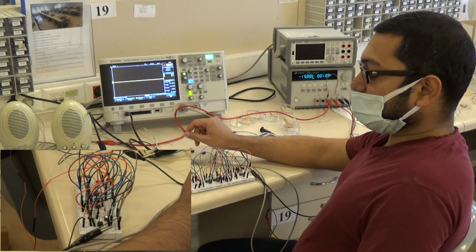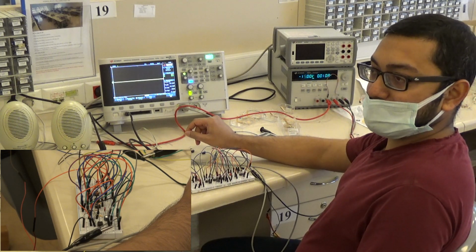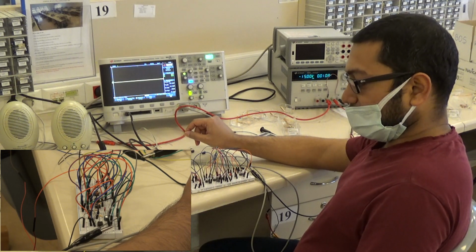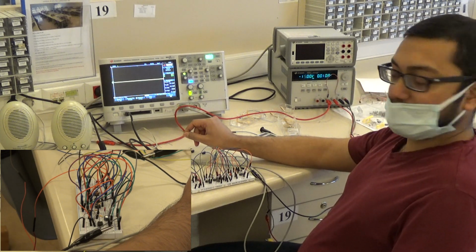Later it is passed to a decoupling capacitor so that all the DC offsets can be removed, and then amplified. So this is the basic working of this circuit.